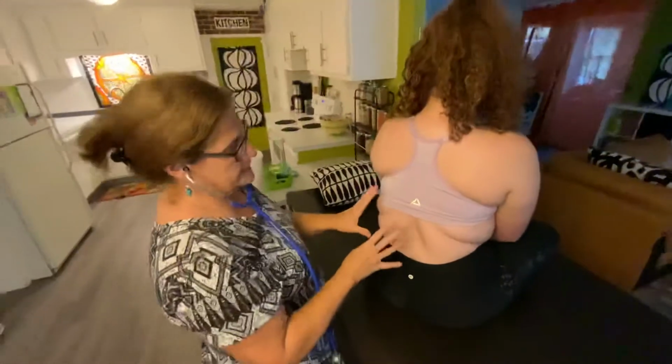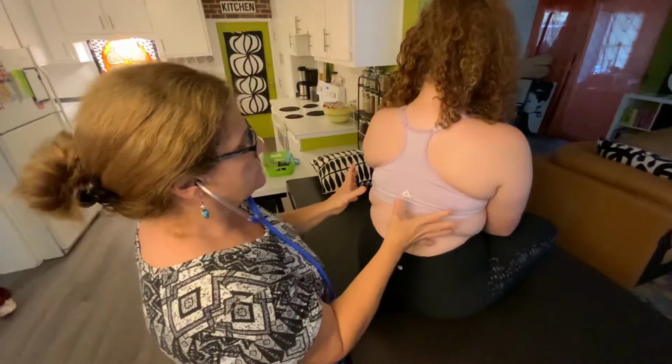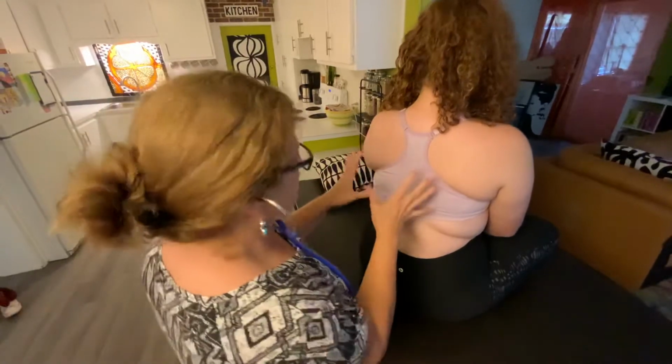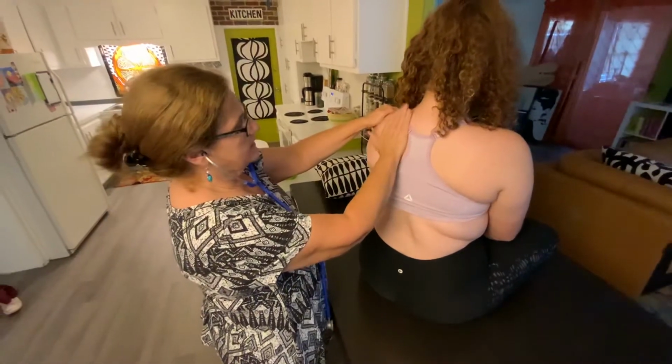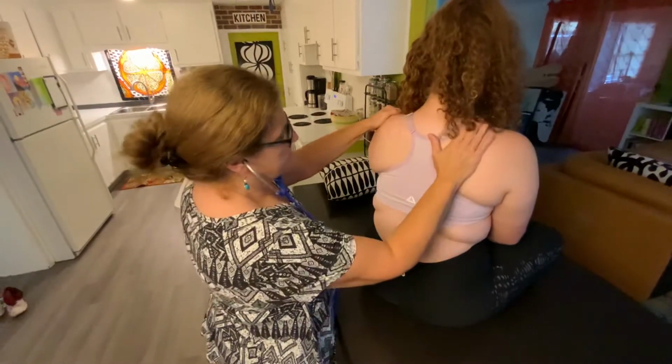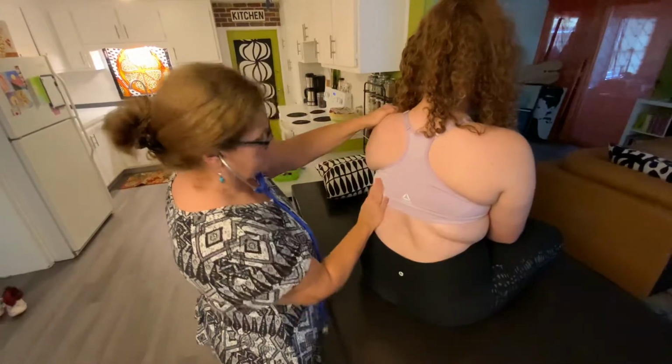And we're going to assess on the back the same things we assessed on the front: the work of breathing, the respiratory rate, the use of accessory muscles, any obvious deformities, any lesions. I'm going to go ahead and check for tactile fremitus. Can you say 99? 99, 99, 99, 99, 99, 99.